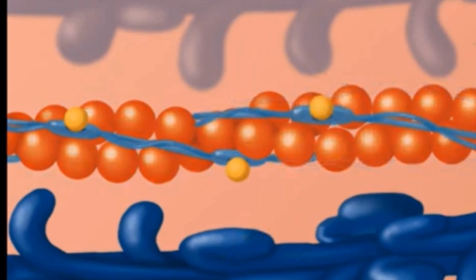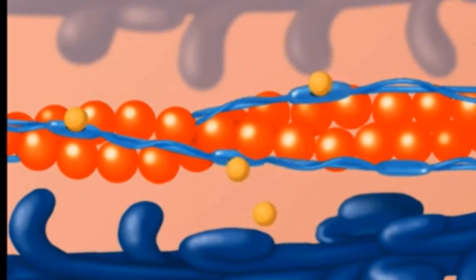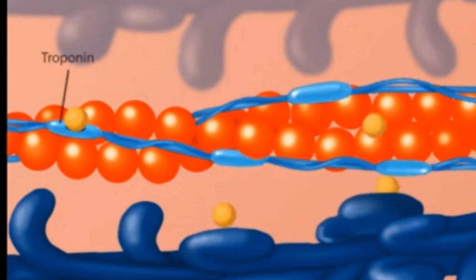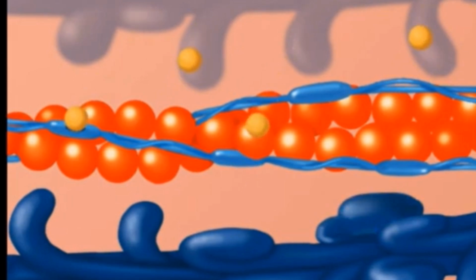This dissociation causes the troponin complex to revert to its original conformation, blocking the myosin binding sites on the actin filaments. With the binding sites blocked, the myosin heads can no longer attach to the actin filaments, and the muscle relaxes.